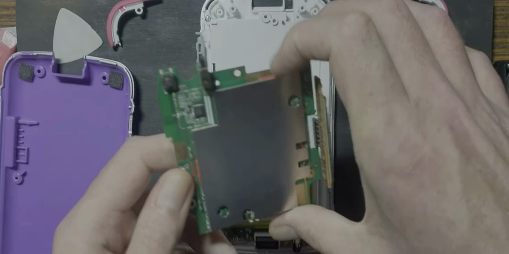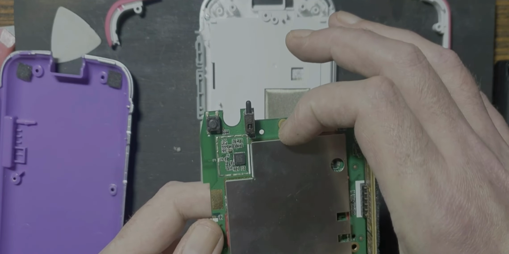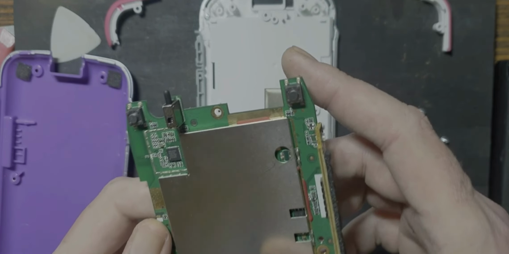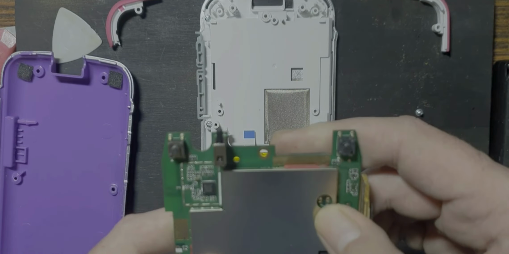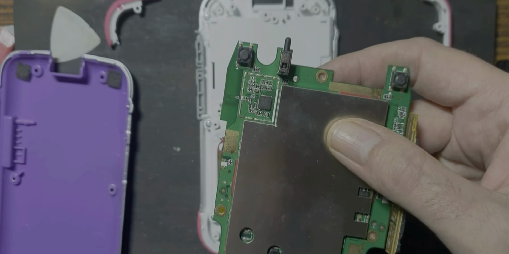It's going to take me a while to get that realigned. Oh bugger. What I'll do, I'll cut the video there and get it back together again.